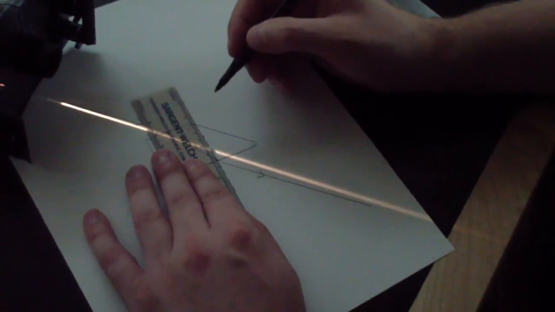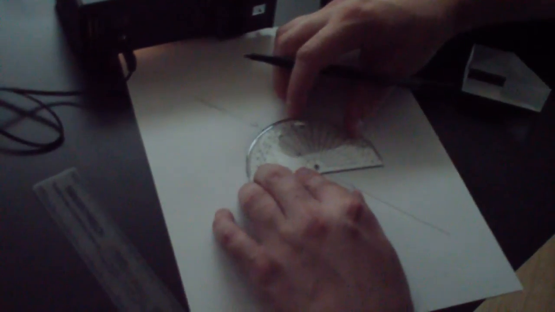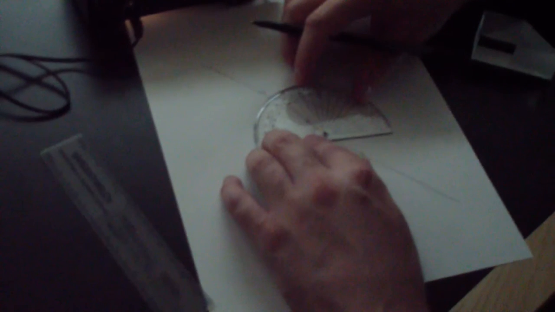Repeat this process at several different incident angles, covering as wide a range as possible. Collect enough points to make a graph, and as before, feel free to use more paper if your page is getting cluttered.